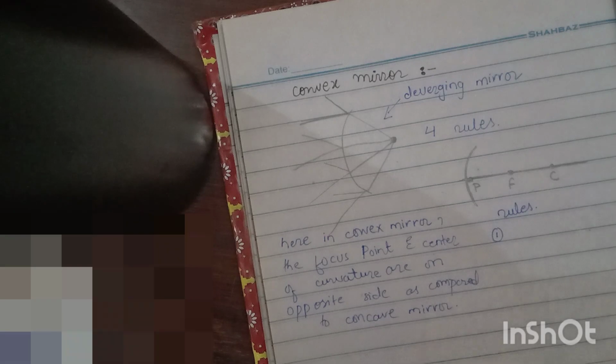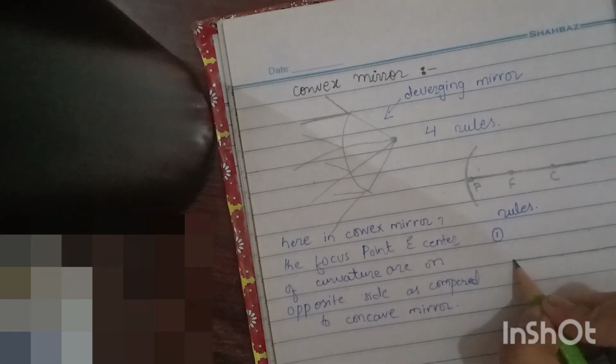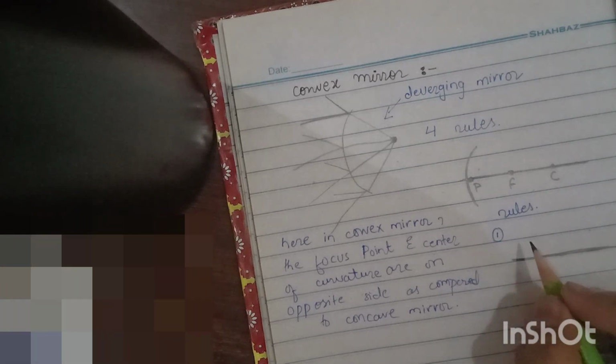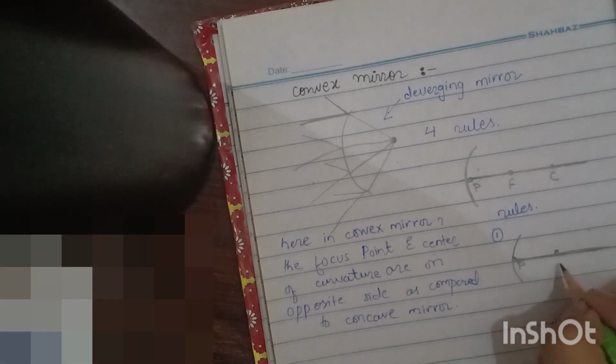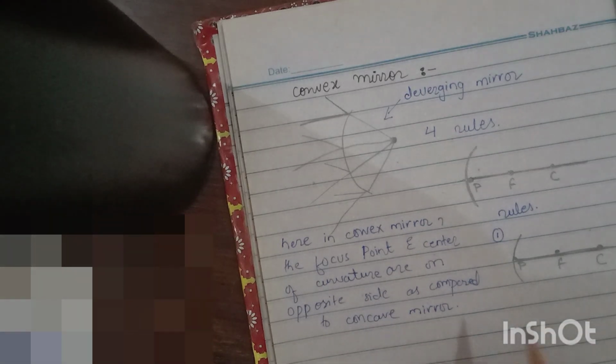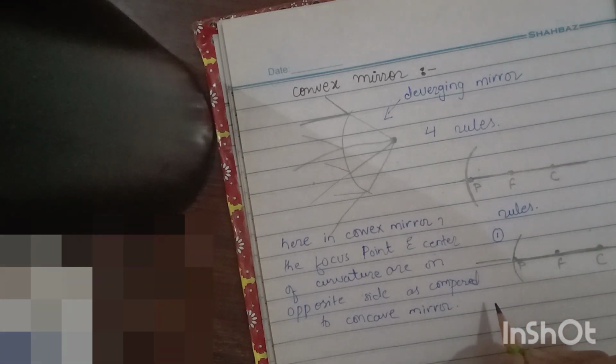So the first rule says, first of all let me show you by diagram, then I'll be writing the definition here. This is the mirror, principal axis, focus, center of curvature. The ray of light which is parallel to the principal axis, here this is the ray of light, this is parallel to the principal axis, right?